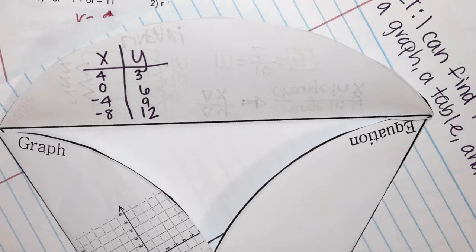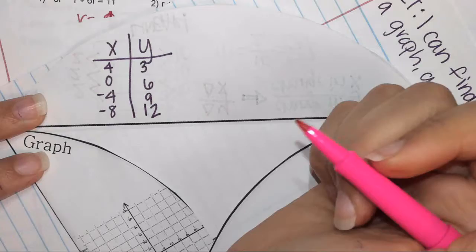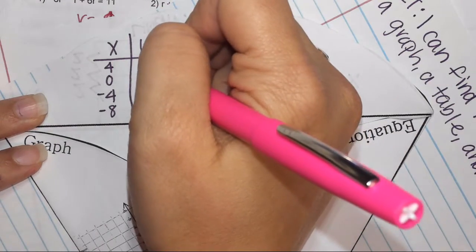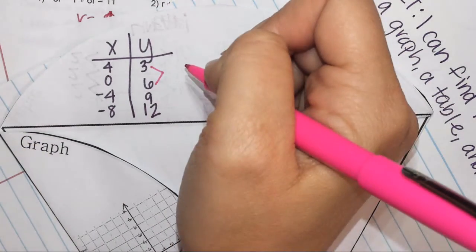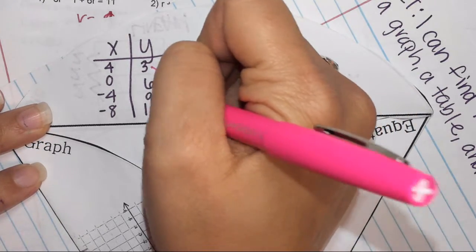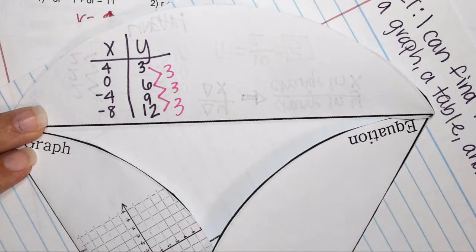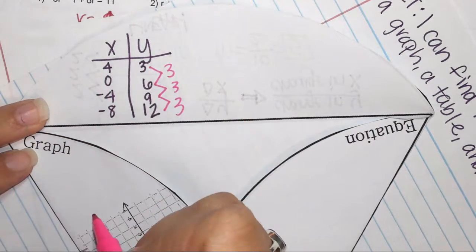Alright, so now let's look at our change in Y. I would always start with Y. Are we increasing or decreasing for our Y values? Increasing. And how much do we increase between 3 and 6? 6 and 9? 9 and 12? Fantastic. Are those the same? So far, so good. What about on the x-axis?